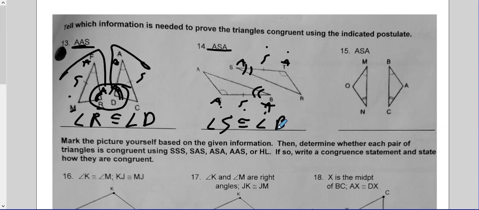Okay, number 14. We have an angle here and an angle here. We have an angle here and an angle here. We want ASA. We need the side in the middle, the side that connects the angles. What side connects the angles here? MN. Just name the angles, really, right? And that's going to be congruent to what? BC. If we had that information, we could prove ASA. That's the missing link.